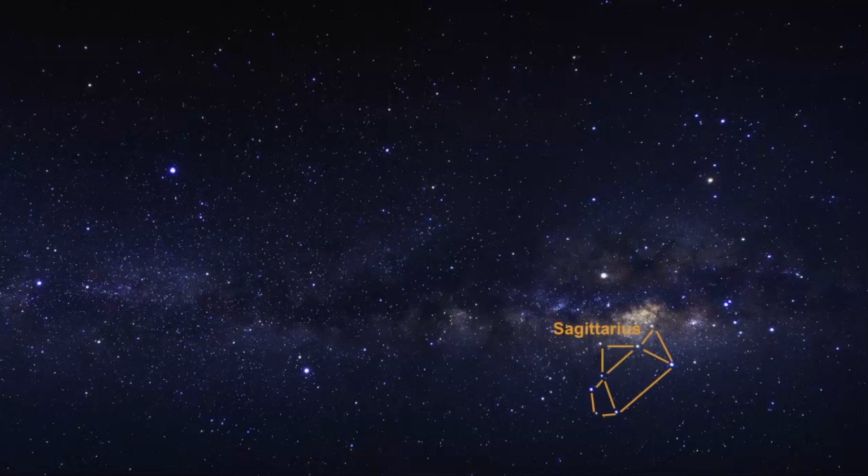And when I teach this to my students, I often sing the song, I'm a little teapot, showing them where the handle is, where the spout is, and when it gets all steamed up, hear me shout, because that is like the steam coming out of the teapot, but that's really the brightest part of the Milky Way.